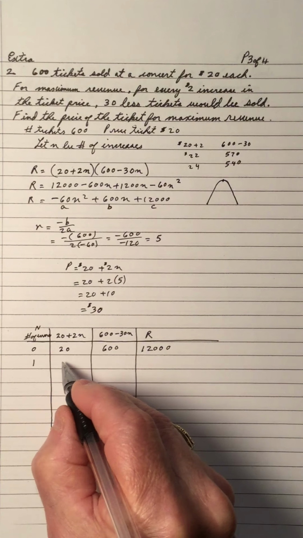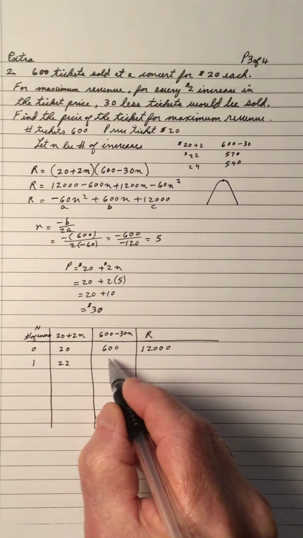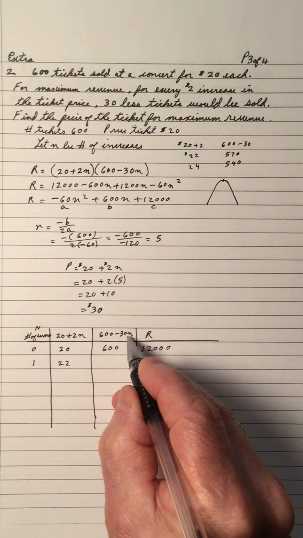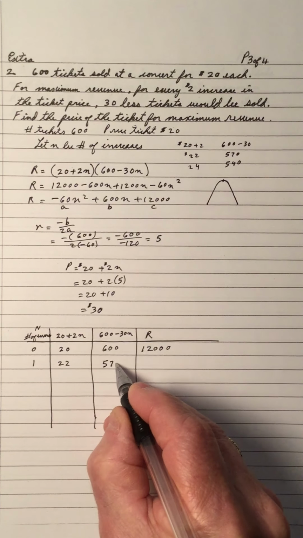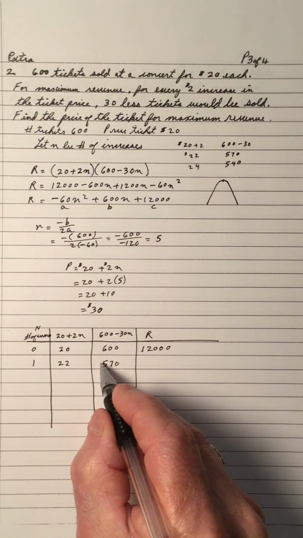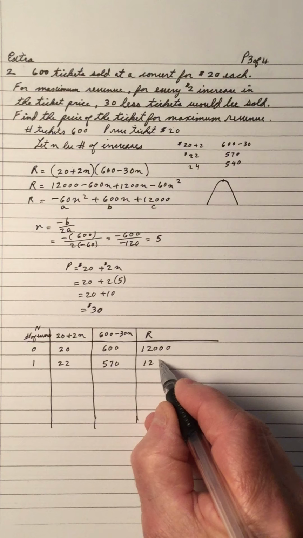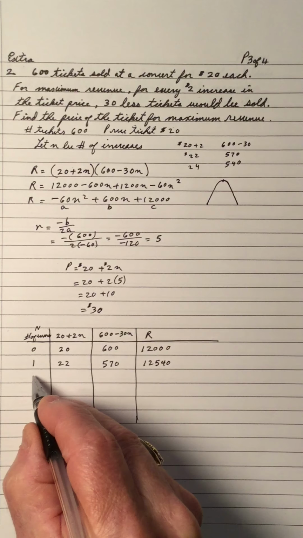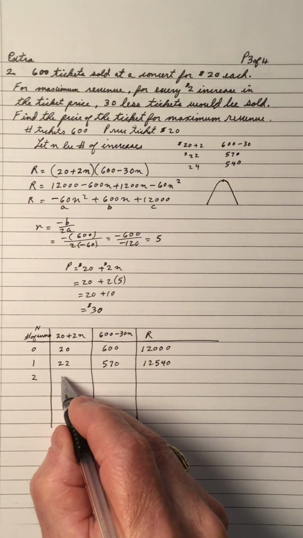But if I have one increase, so 2 times 1 is 2, I would have a $22 ticket. And if I have one increase, 600 subtract 30 is 570. 22 times 570 gives 12,540.